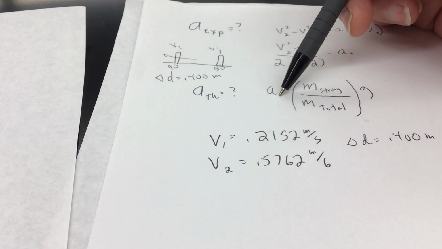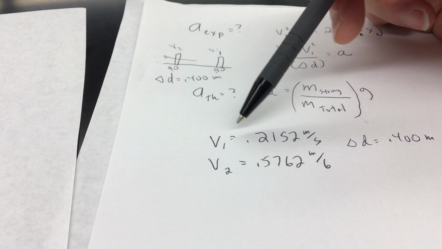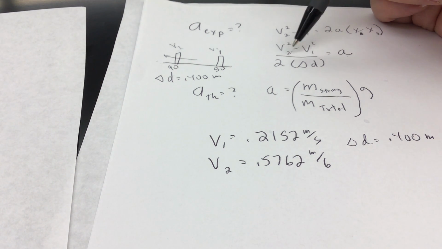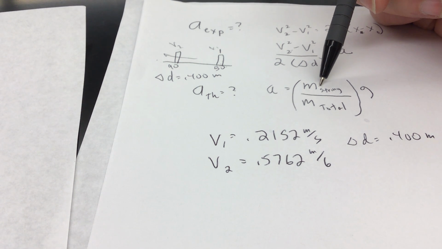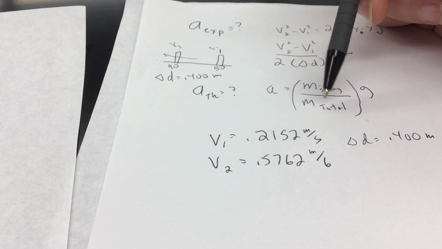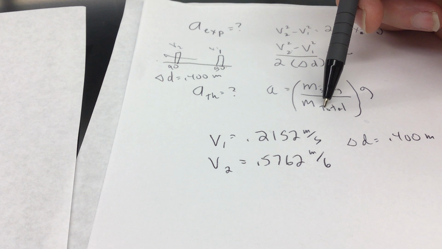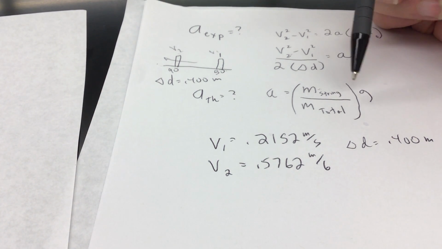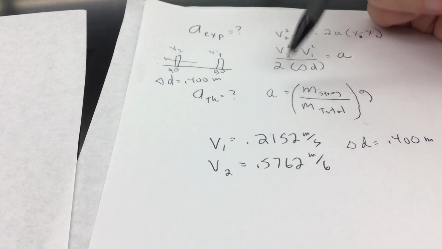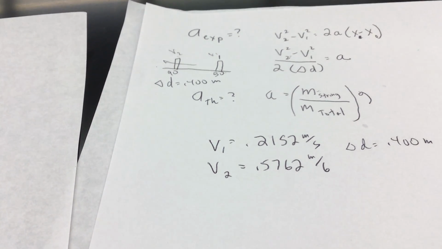Now this next formula is the theoretical one. So once we do the experimental one, then all we have to do is plug in the mass on the string, which is 0.0489, over the total mass, which was, what did we say it was? 1.179 or something like that, times 9.8. So we're going to do that after we do the experimental one first.